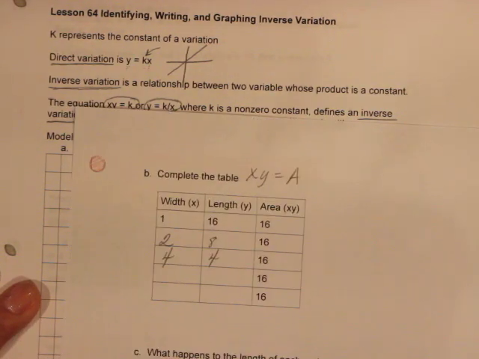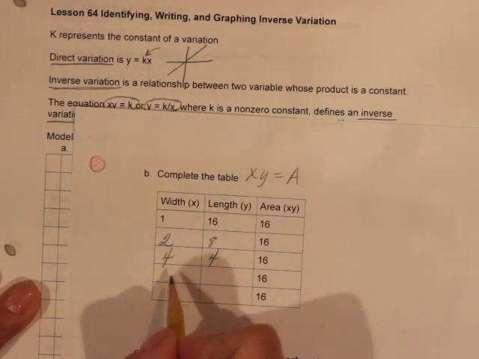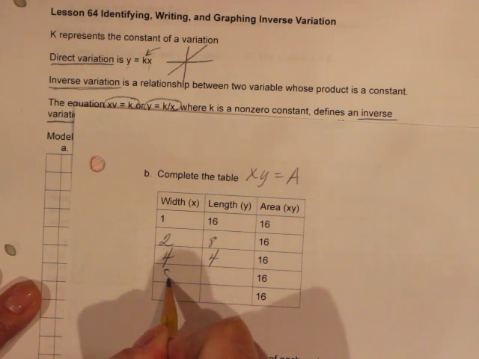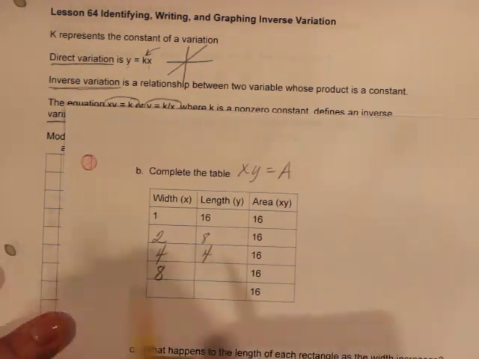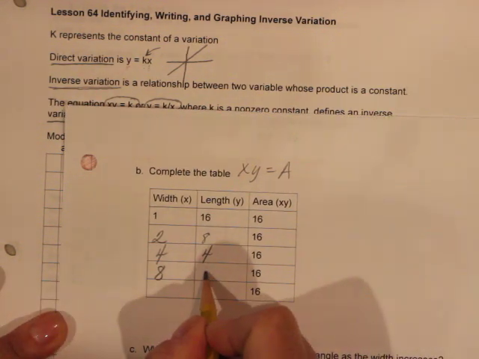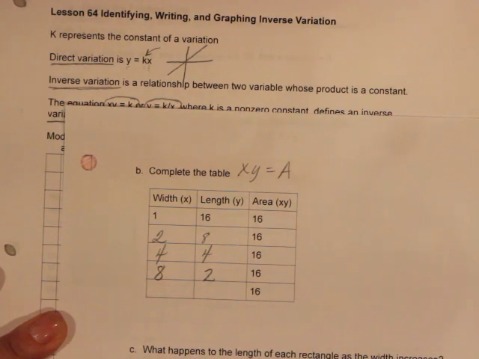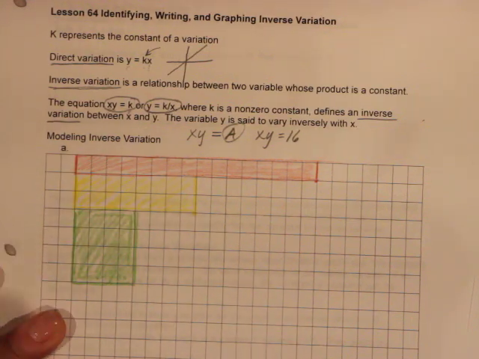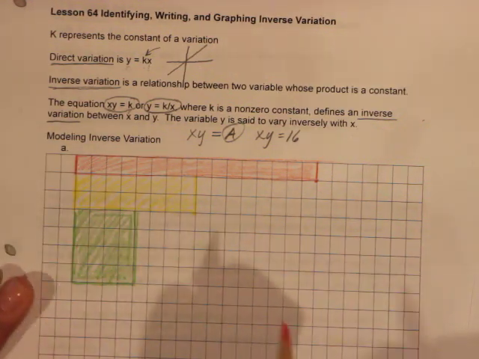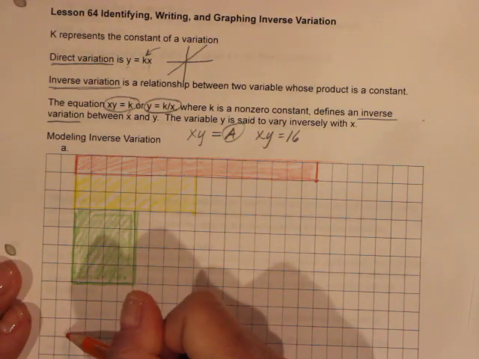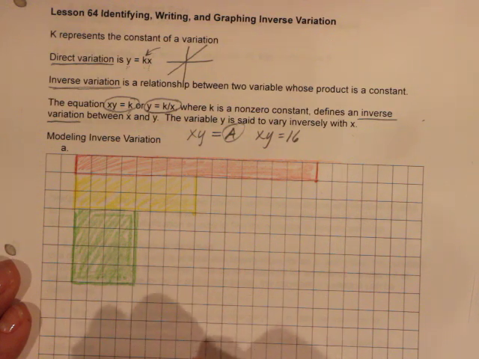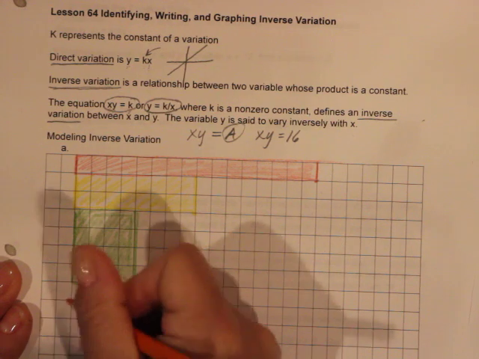All right, let's do 2 more. Let's this time make the width 8. If the width is 8, then the length, my y value, is going to be 2 in order to maintain 16 total units. I think I'm going to go with an orange this time. 1, 2, 3, 4, 5, 6, 7, 8. And 1, 2.